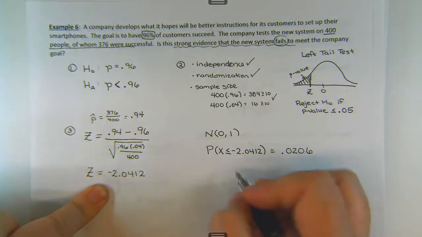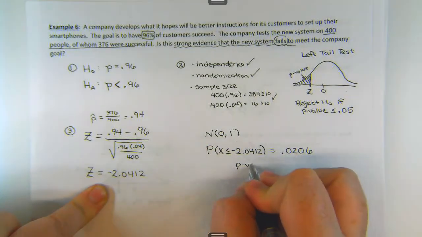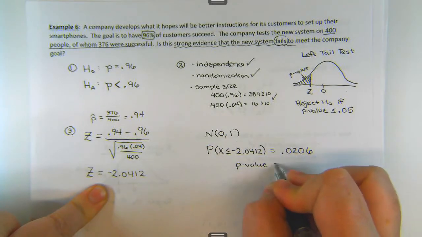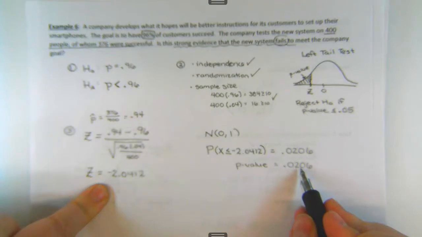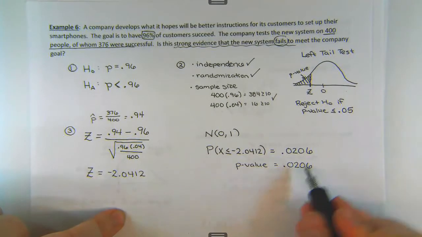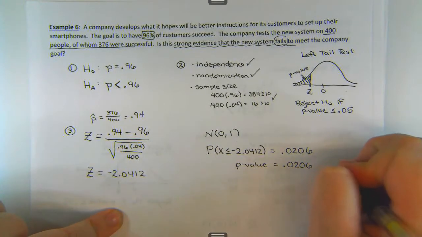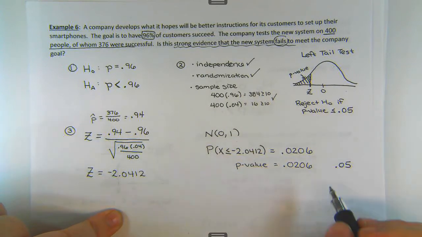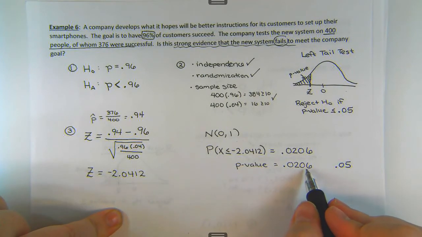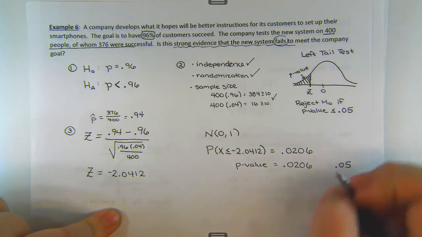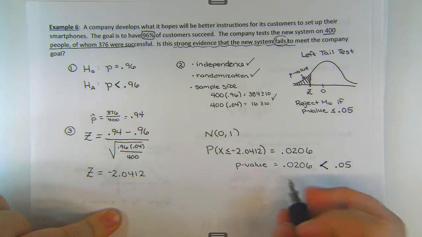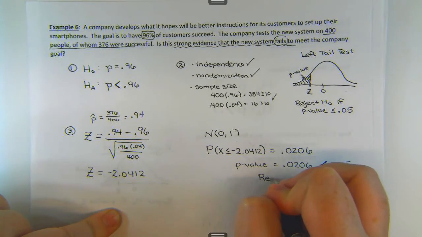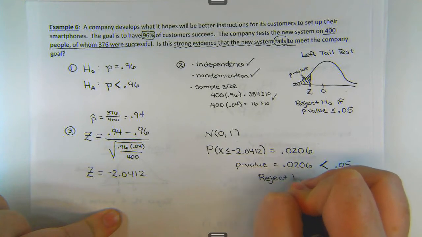And this right here is our p-value. To see if this is small enough, we compare that number to 0.05. Is the p-value larger or smaller? In this case, it's smaller. And when we have a small p-value, we reject the null hypothesis.